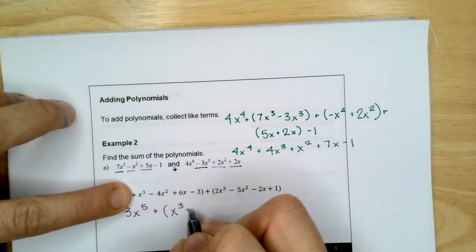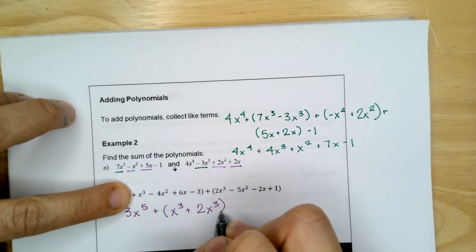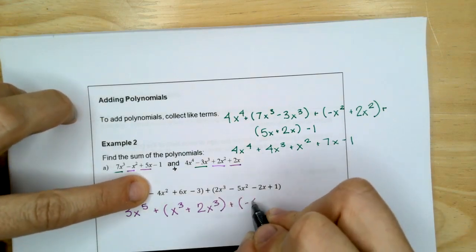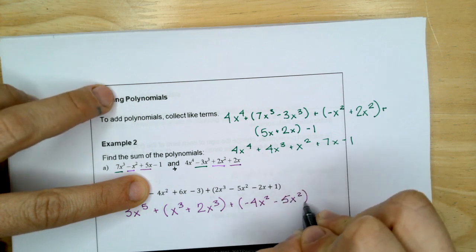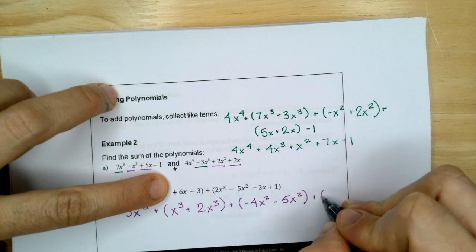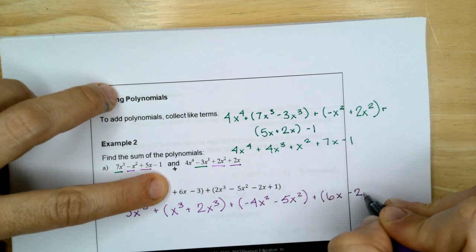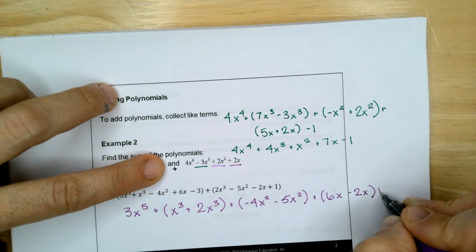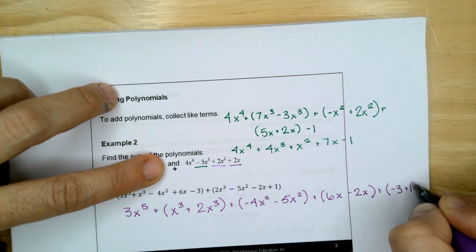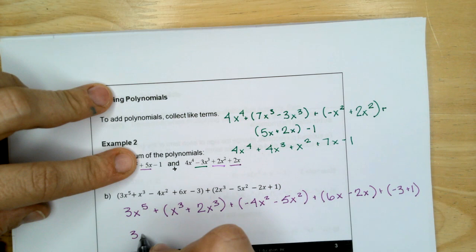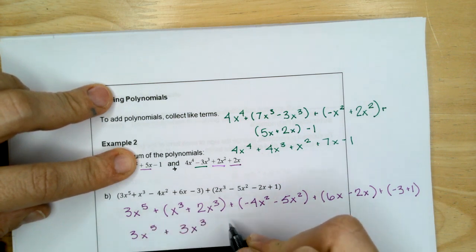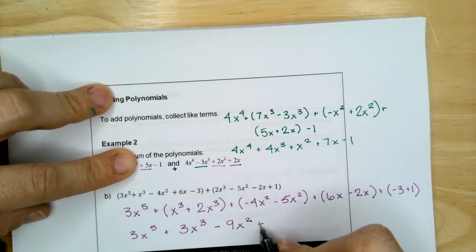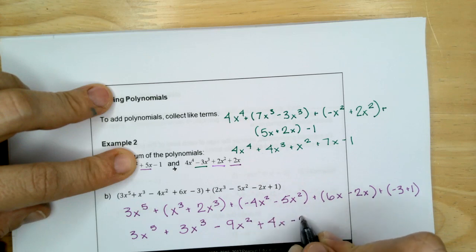Good. Same thing down here, 3x to the fifth plus x to the third and 2x to the third plus negative 4x squared minus 5x squared plus 6x minus 2x plus negative 3 plus 1. Good. 3x to the fifth, 3x to the third, minus 9x squared, 4x minus 2.